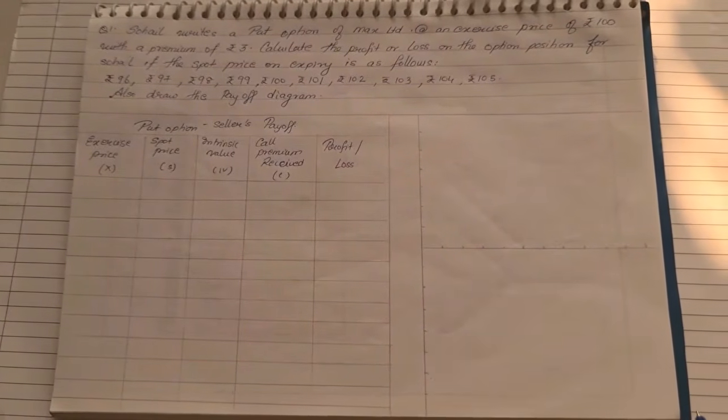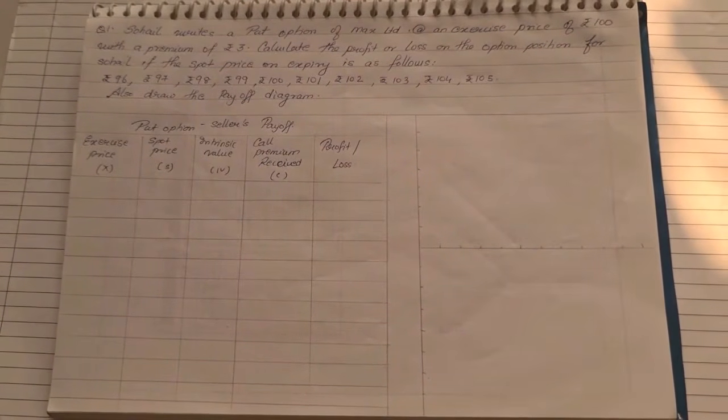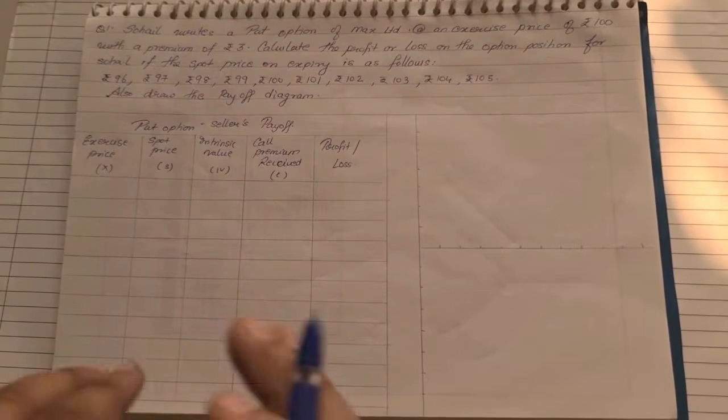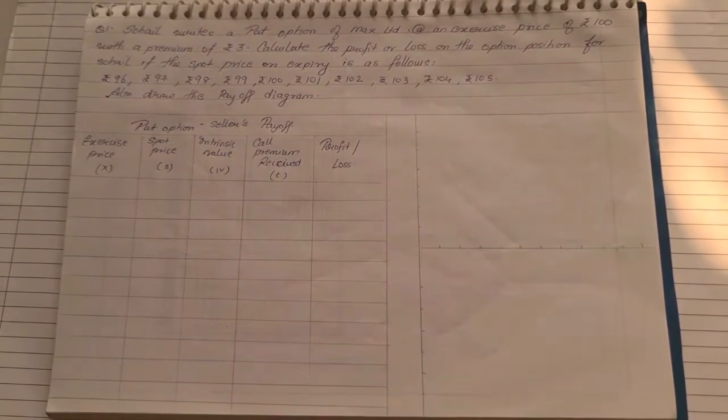Okay, now let us see the sum based on put option seller's payoff. Let us see how we need to solve it both in the tabular way and the graphical way. First we'll read the question once.